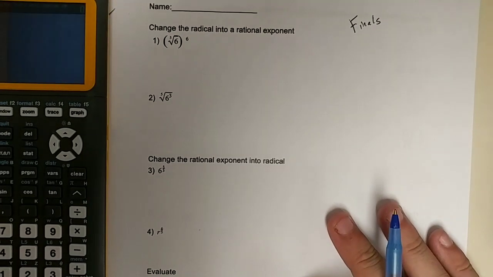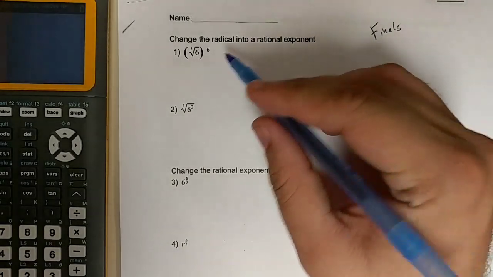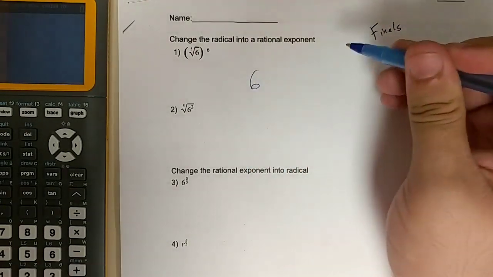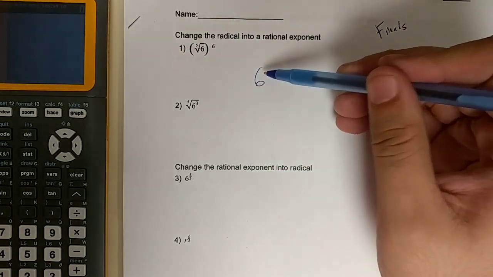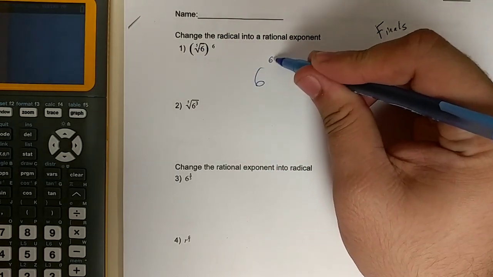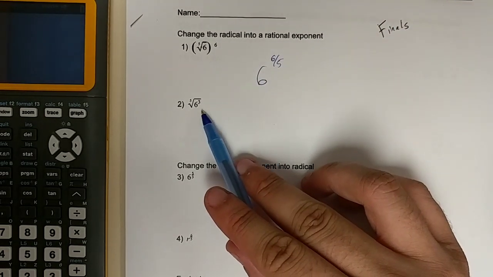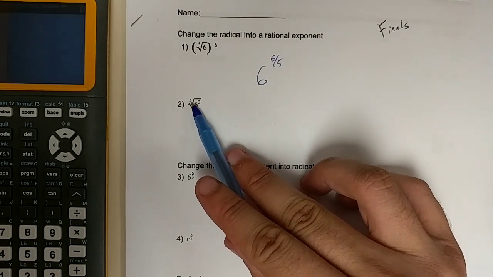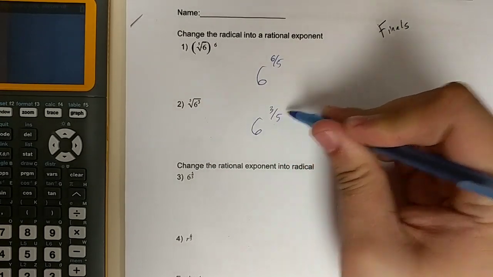Okay. So first, change the radical to a rational exponent. So all you have to do is change this to an exponent that is a fraction. Since 5 is in the square root and 6 on the outside, it would be 6 to the 6 over 5 here. Over here, it's 6 with 3 as the exponent and 5 as the root. So it'll be 6 to the 3 over 5.